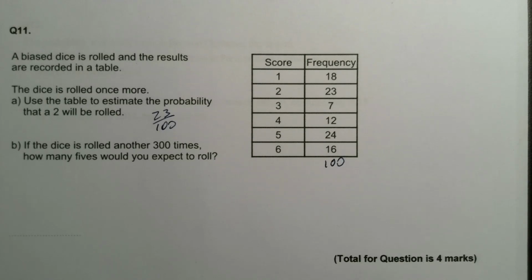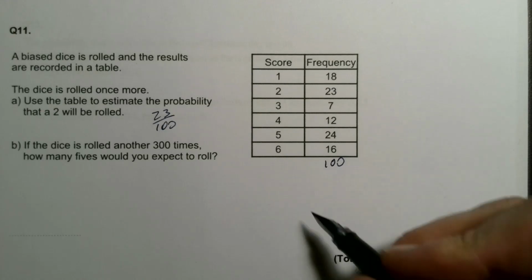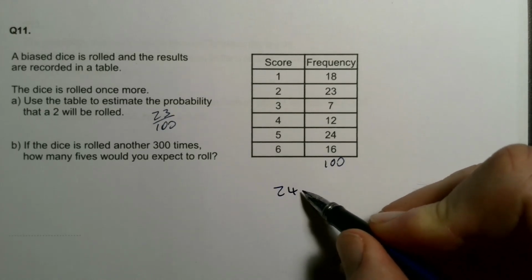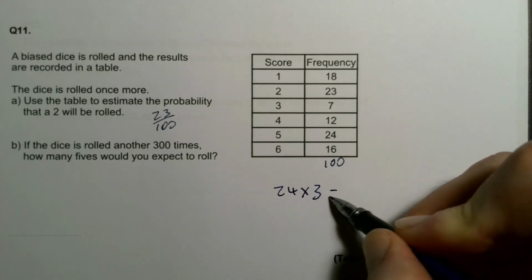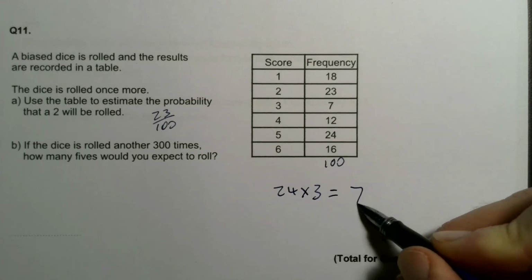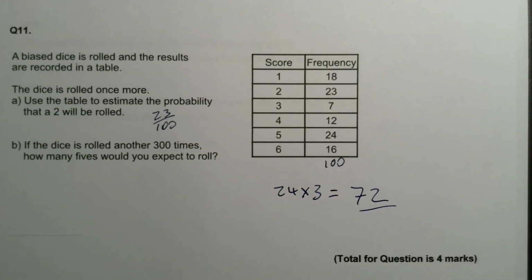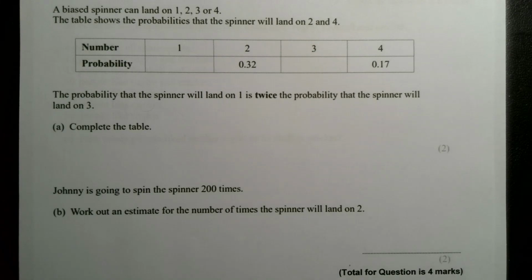If the dice is rolled another 300 times, how many 5s would you expect to roll? So in that other 300 times, well, that's 3 times as many, isn't it? 300 than 100. So you just need to do 24 times 3, which is 72. Question 12.